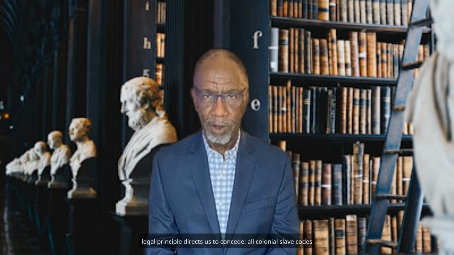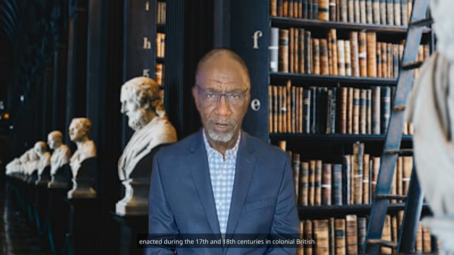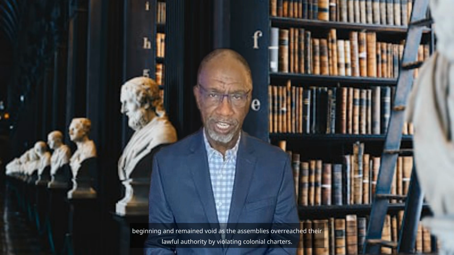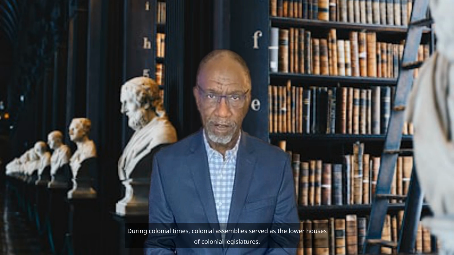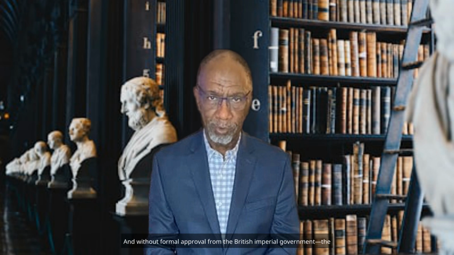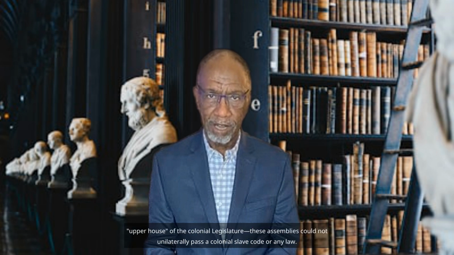This legal principle directs us to concede all colonial slave codes enacted during the 17th and 18th centuries in colonial British America without imperial permission were void ab initio, from the beginning, and remained void as the assemblies overreached their lawful authority by violating colonial charters. During colonial times, colonial assemblies served as the lower houses of colonial legislatures. And without formal approval from the British imperial government, the upper house of the colonial legislature, these assemblies could not unilaterally pass a colonial slave code or any law.